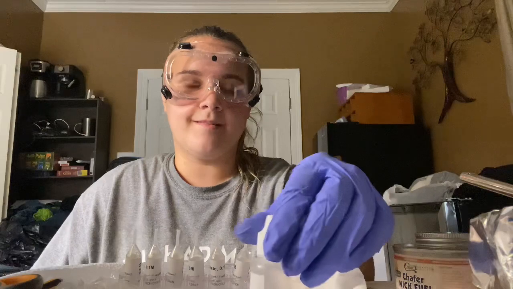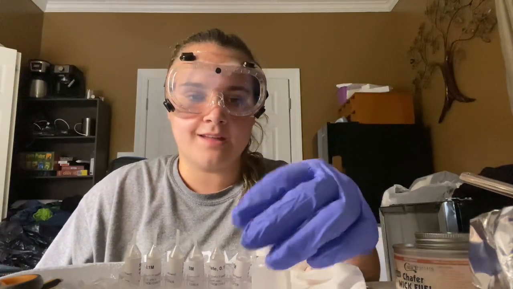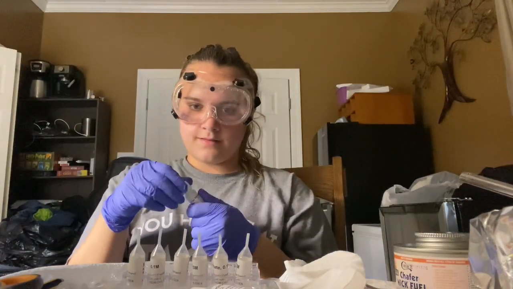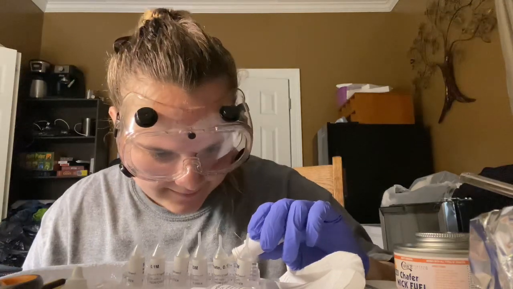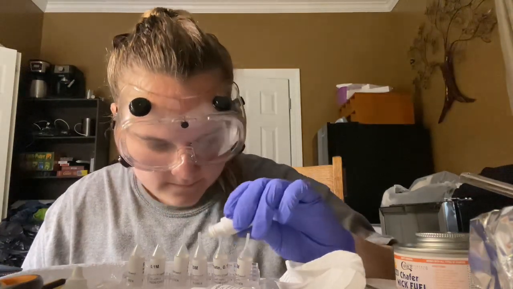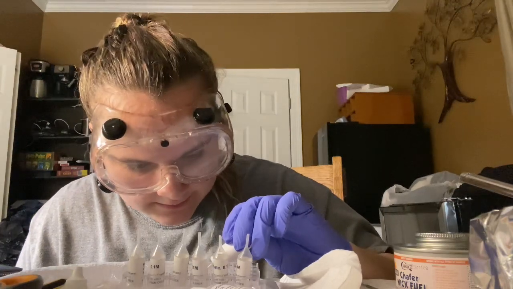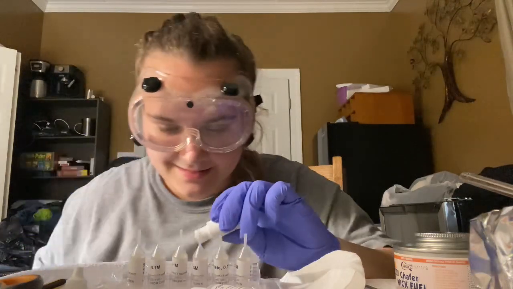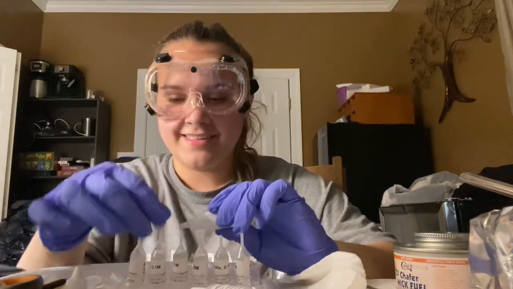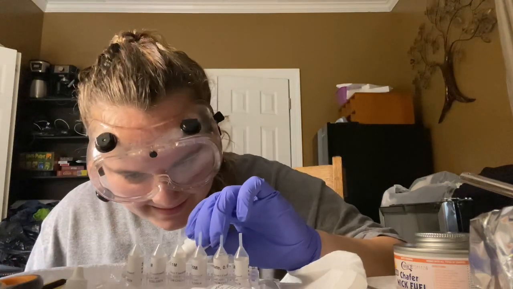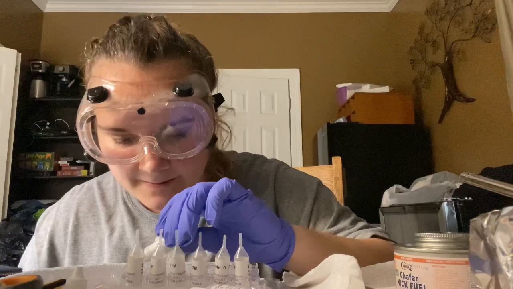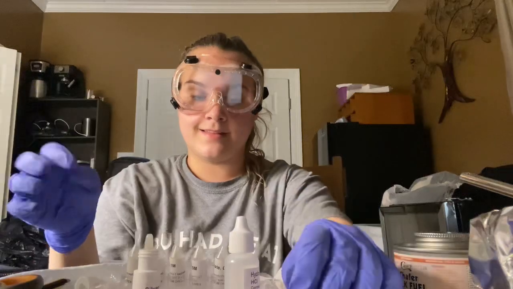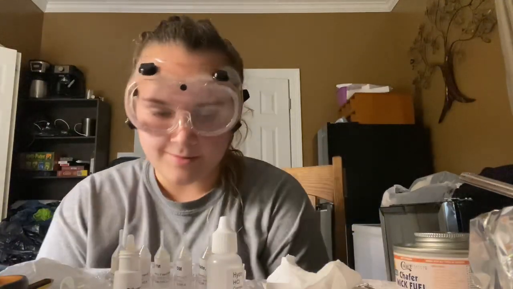Alright, and now I add 1 drop of silver nitrate, and then I wait a moment. So silver nitrate into the carbonate, into the chloride, into the iodide, yeah. And then into the sulfate, and finally into the sulfide. And I'll write down the recordings of each of these.